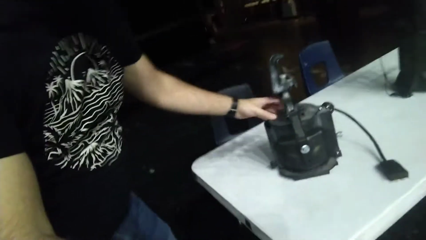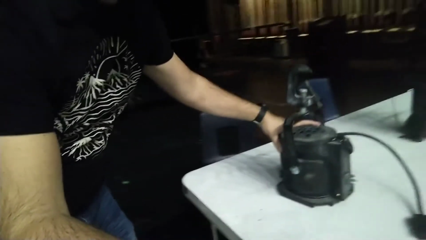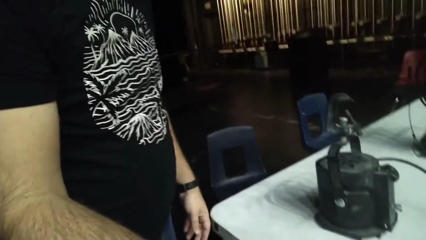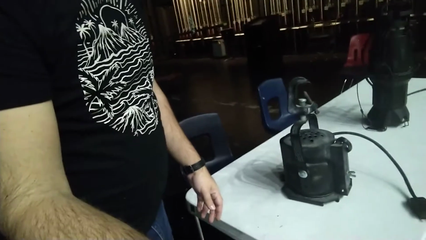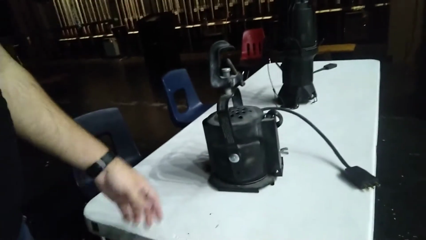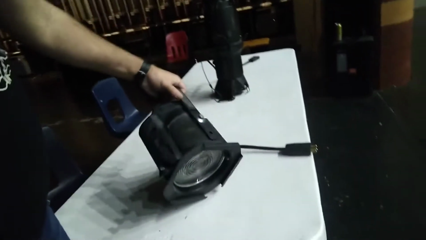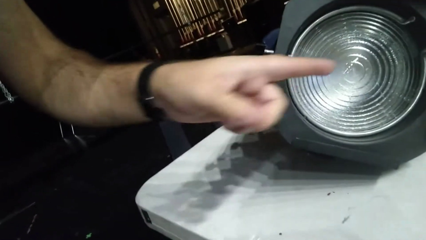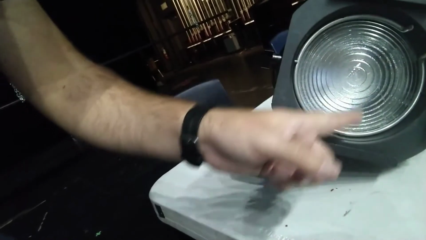The first one is this small one here. It's called a Fresnel, F-R-E-S-N-E-L. It's French, that's why it has a silent S there. A Fresnel is a light that is smaller. The thing that makes it a Fresnel, if you look closely, you can see these grooves in the lens here. That's what makes it a Fresnel.